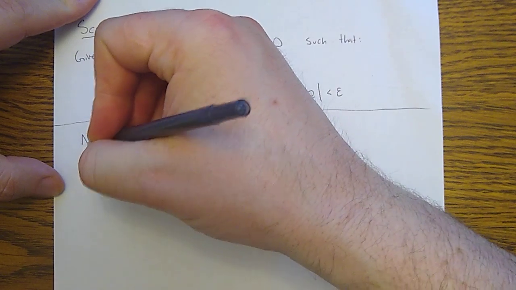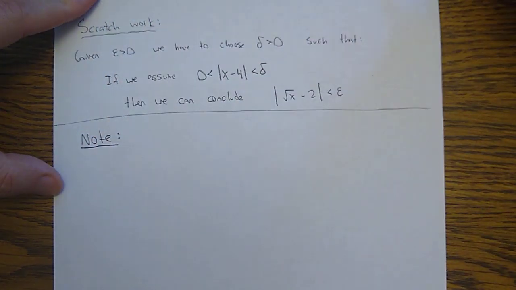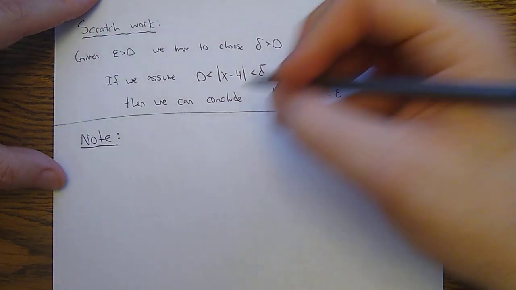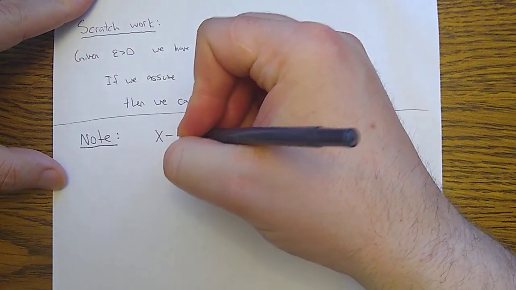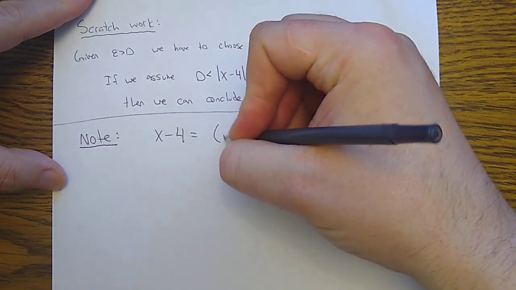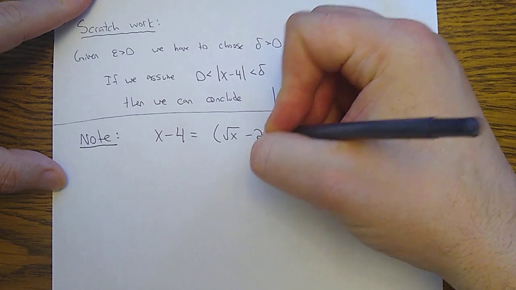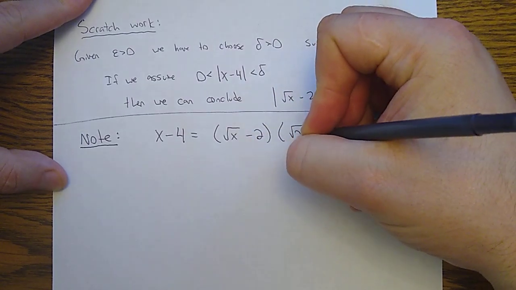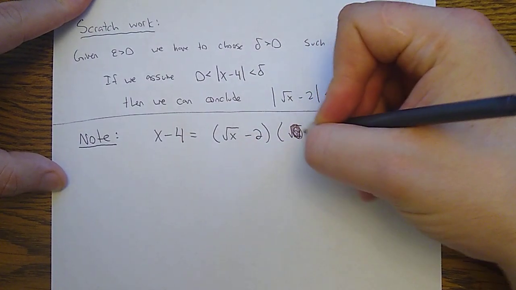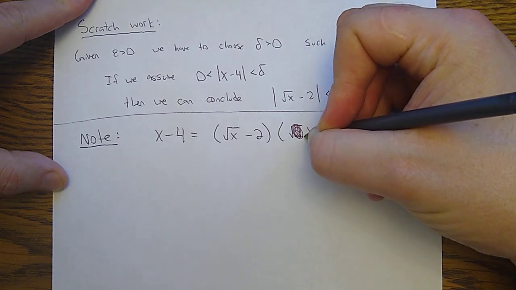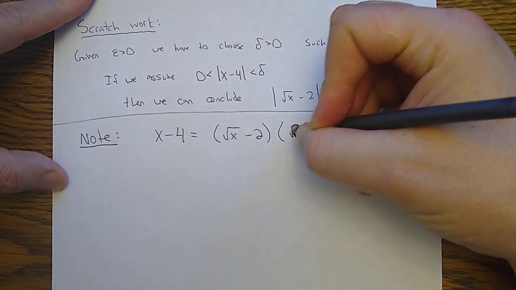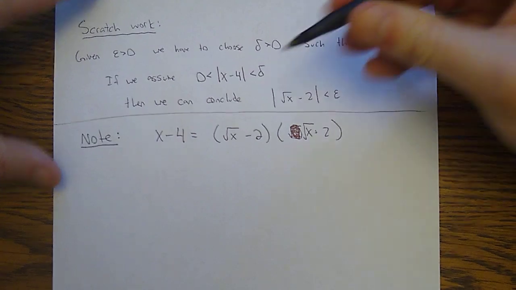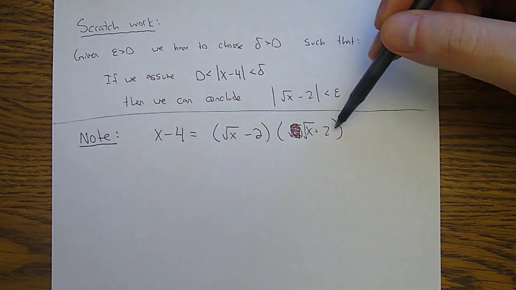So let's start with the following observation. We have the difference of two squares: root x minus 2 times root x plus 2.